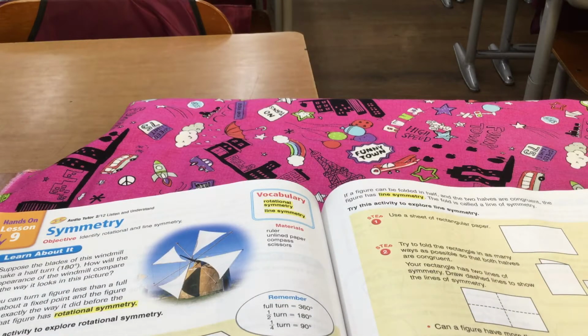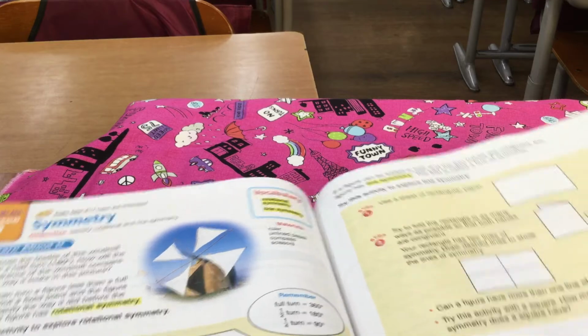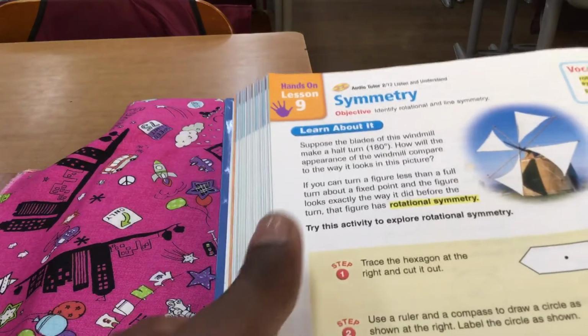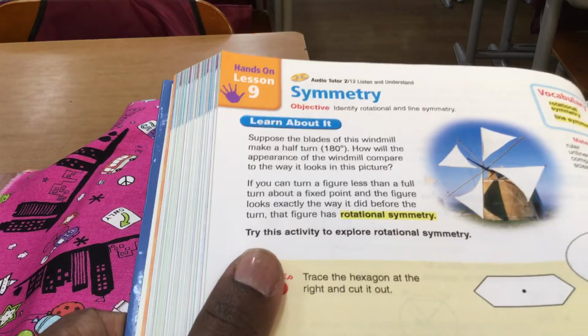So, I'm going to move here to the other side now. And I'm going to read you an example.